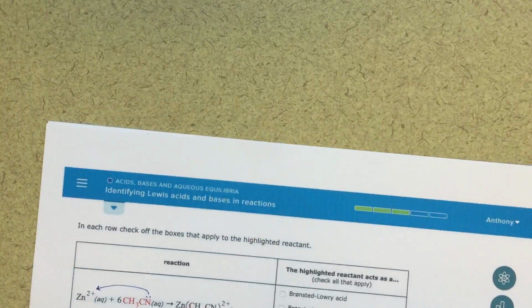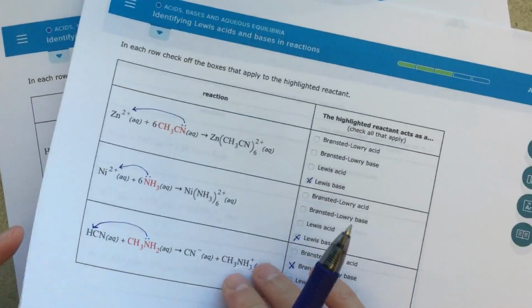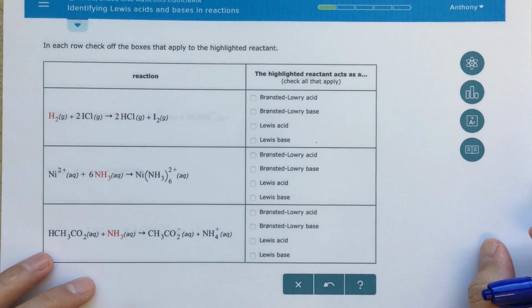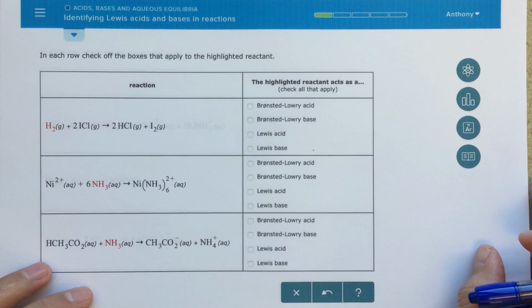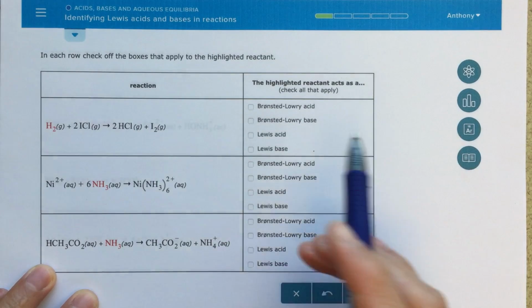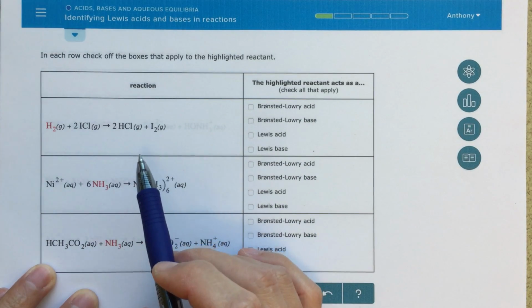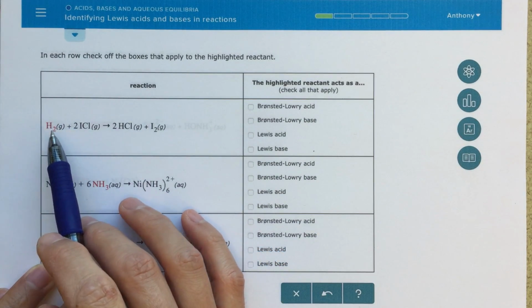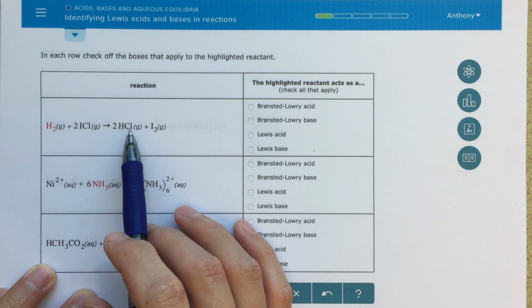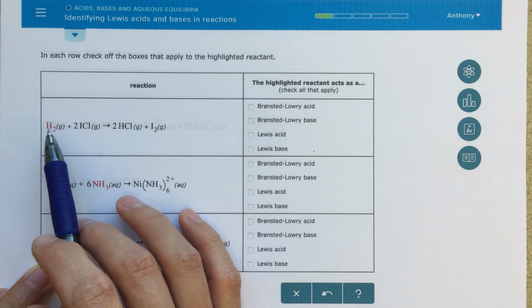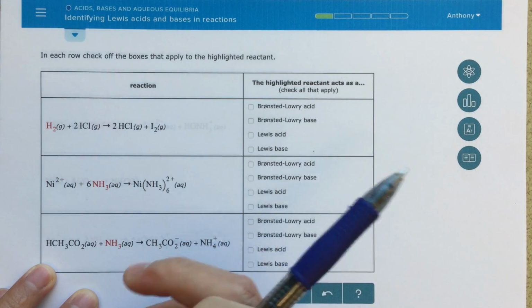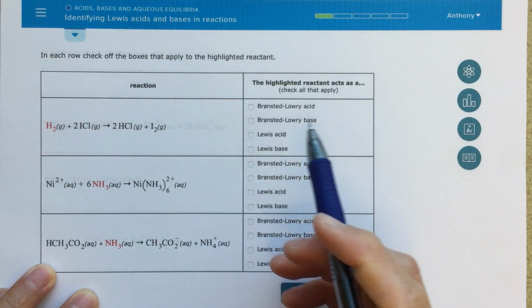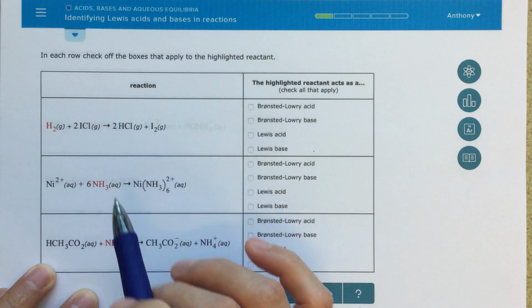Let's do a few more examples. So on my next sheet here, we've got the same question, just a few more examples. So here I've got a sort of tricky one. You're going to run into this every once in a while. I've got H2, and then I'm forming HCl. So the H bond is essentially being replaced by an HCl bond. They're giving us this in the gaseous phase.